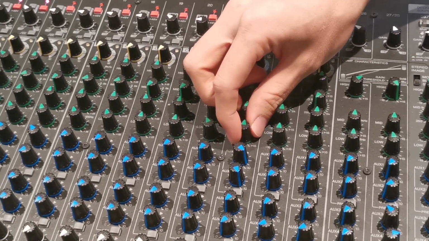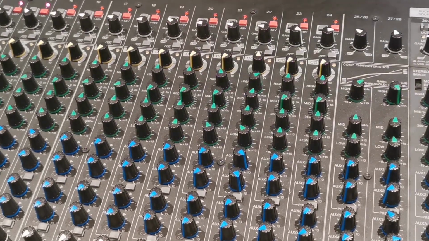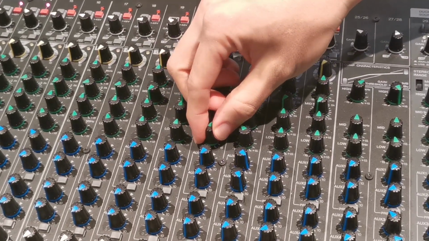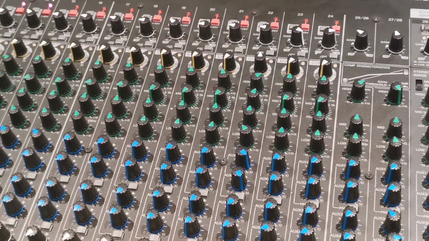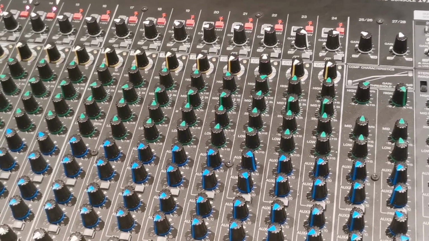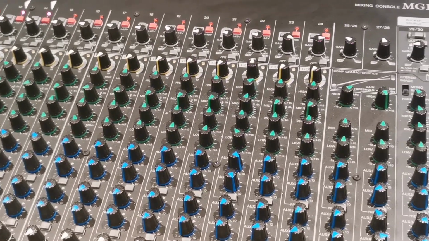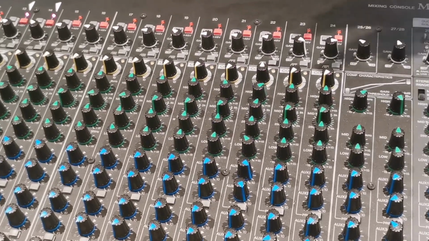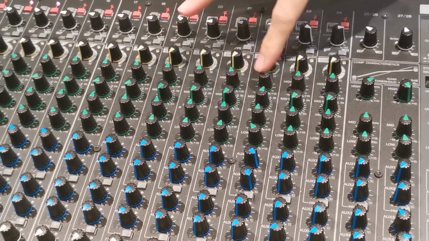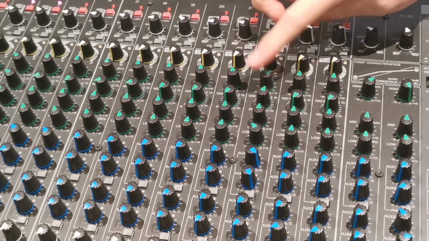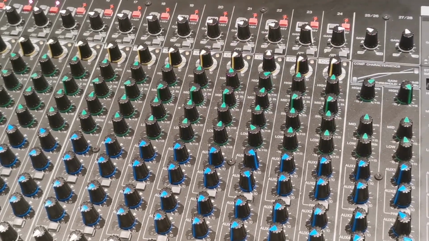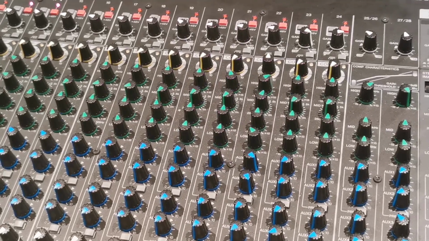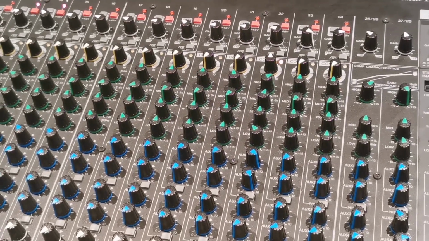Basically, if the person is talking and he doesn't have that much presence, if he doesn't feel like he's right here, if his voice feels very far away, you want to boost the bass just a bit. Usually we only boost the high. We either boost or cut the high, but usually we boost the high and cut a bit of the bass. Why? Because normally when you have feedback, it's either very high or very low.